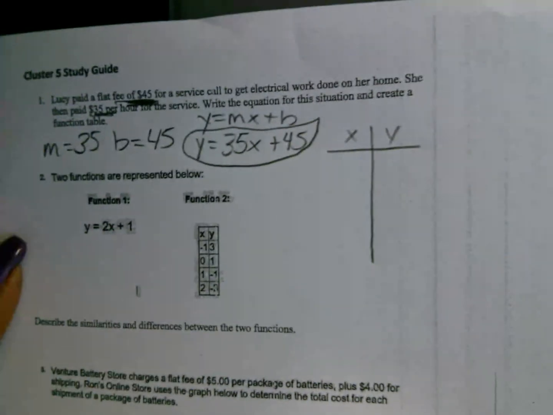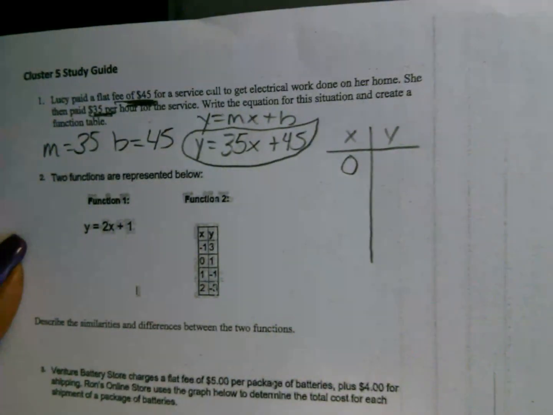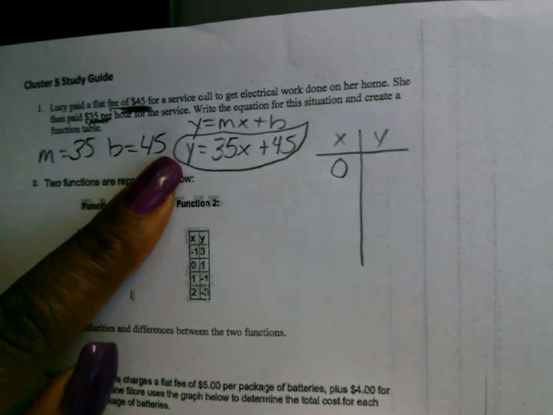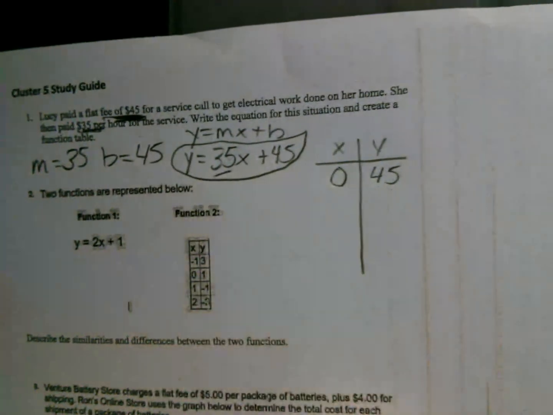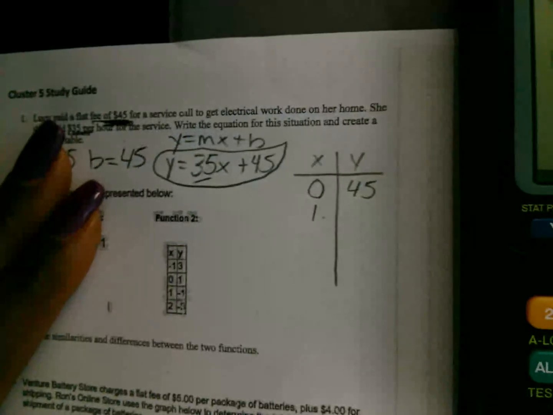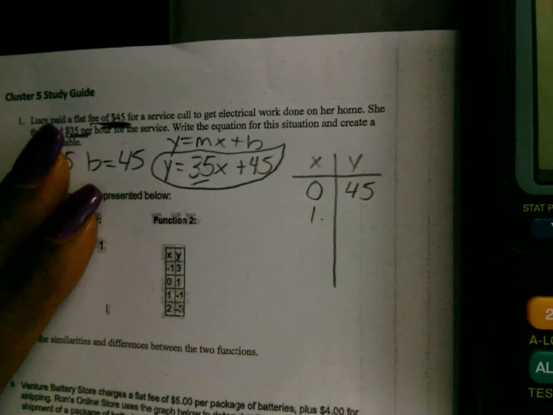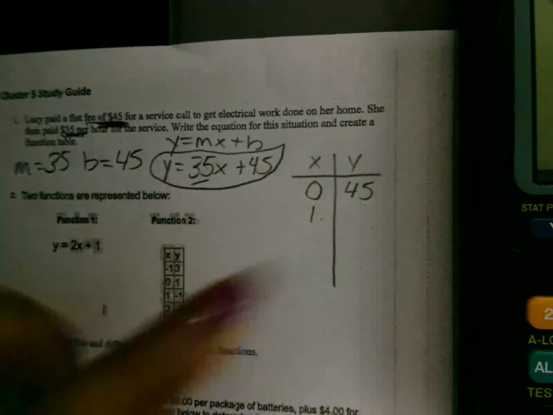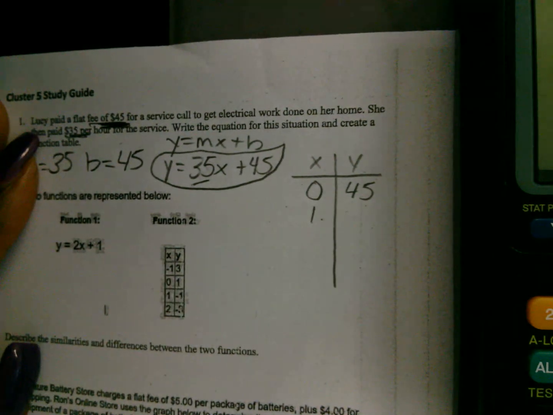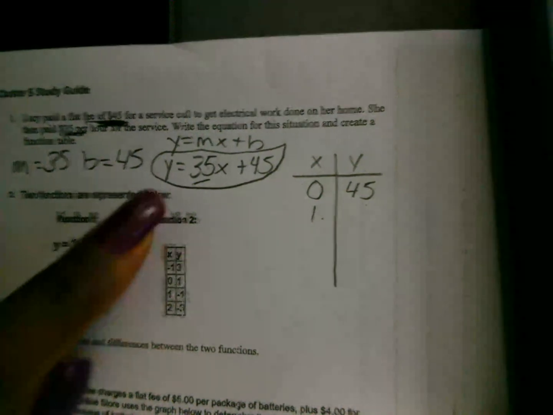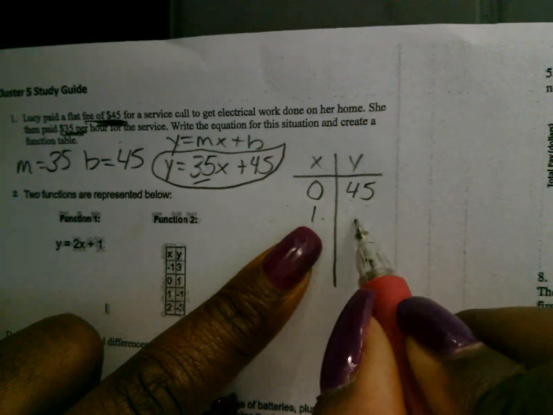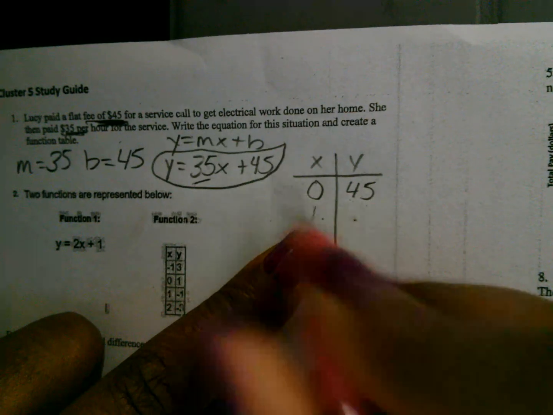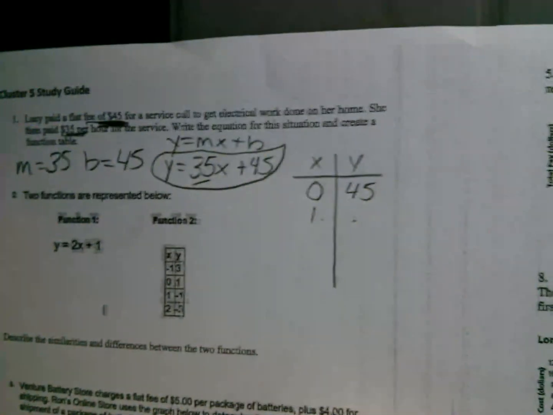So to do the table, at zero hours, you automatically have to pay the $45. And every time after that, you're going up by 35. So let's do, what would it be for 1? Every time you're going up by 35. So we're starting at 45. Add 35 to that. What does that give us for the first hour? Come on, guys, put it in your calculator. What comes after 45 if you're adding 35 every single hour?